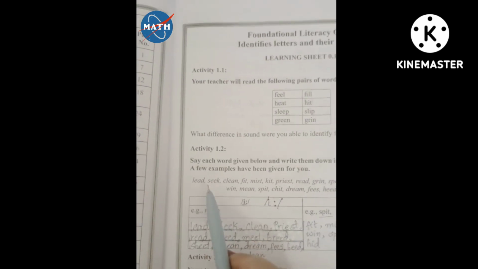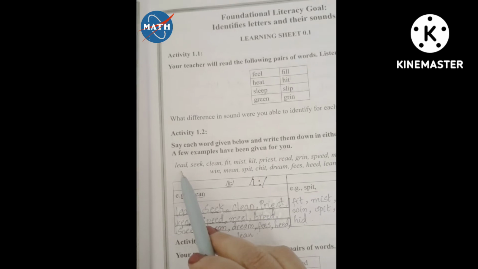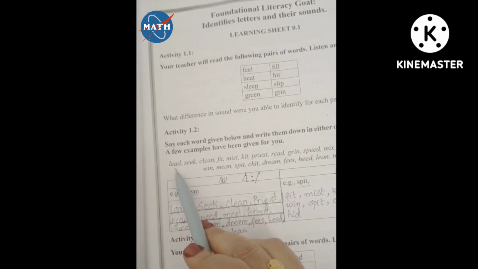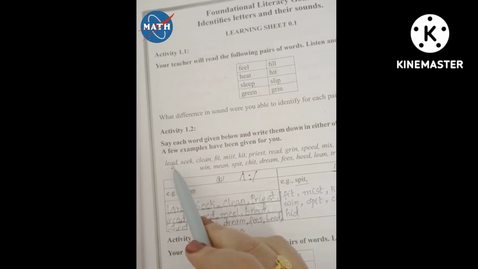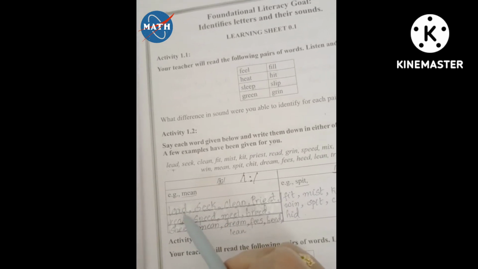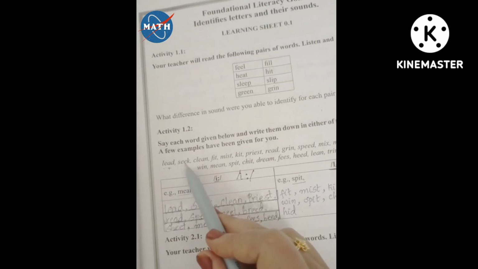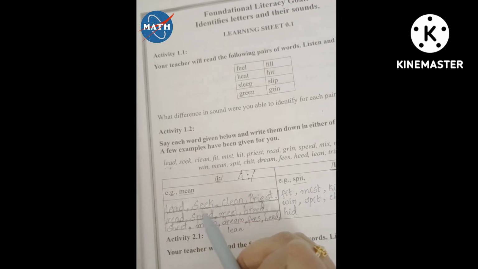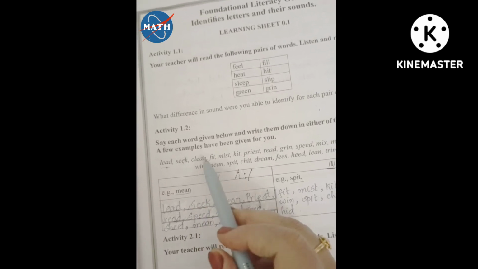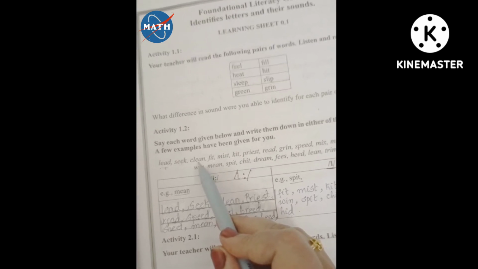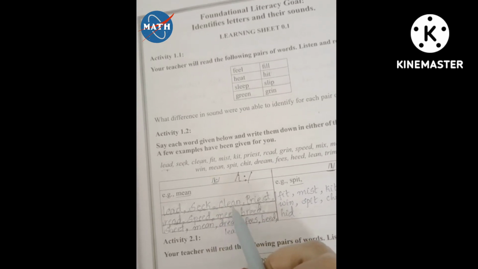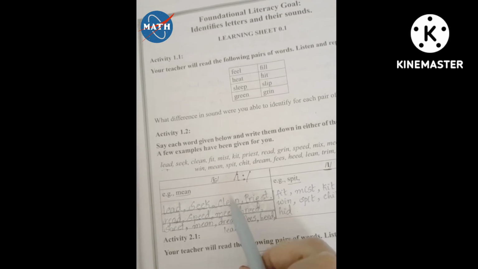See here what words have been given. Lead, it is the long vowel sound, so we have to write this lead in this column. Seek, it is also long vowel sound E. Clean, here also long vowel sound E, so we have to write this in this column.